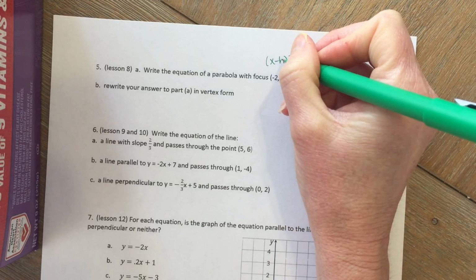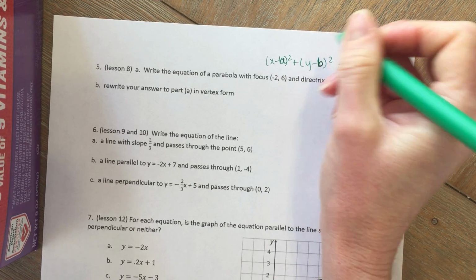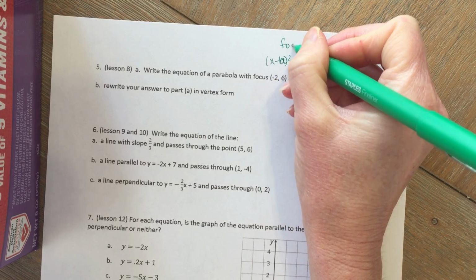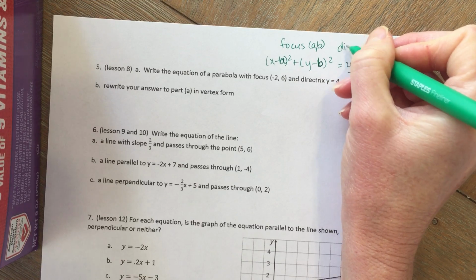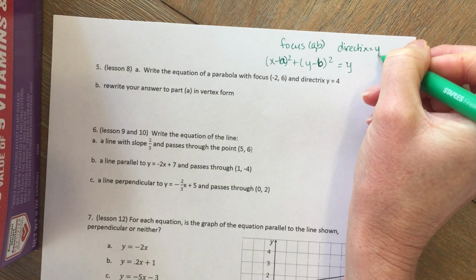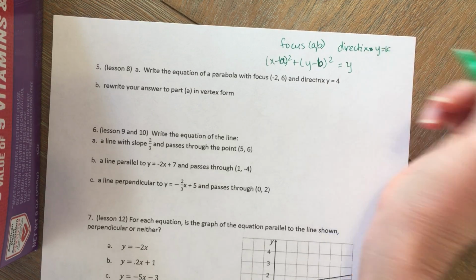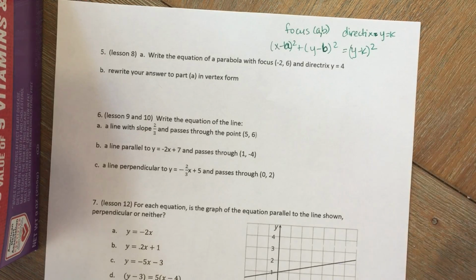Oh, I'm supposed to use AB here. Sorry. AB. It's been a long day. So my focus is AB. And my directrix is y equals k. So anyways, back to this. Sorry about that. Y minus k squared.